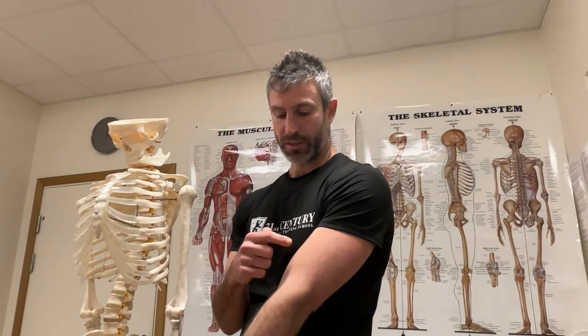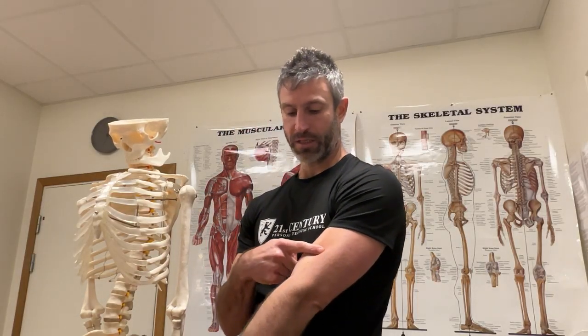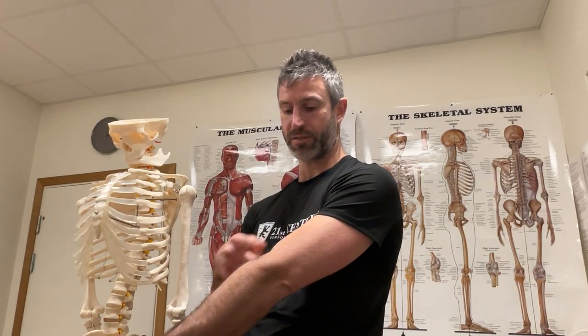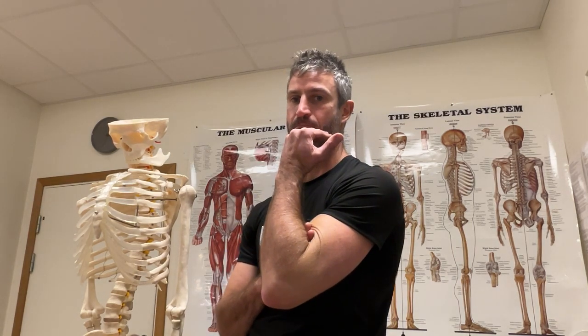An agonist will be a smaller muscle generally that will assist with the movement as well. So a small muscle, the brachioradialis, which crosses the elbow as well, is an agonist muscle for elbow flexion.